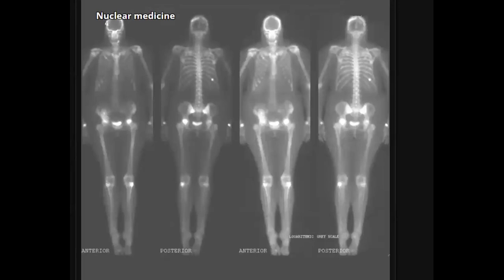Yes, bone scan. Again, MDP bone scan. Okay, so in that case, what is the abnormality here? What do you think? Is it on the right or on the left?